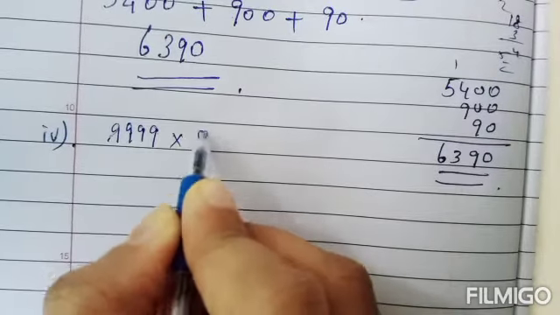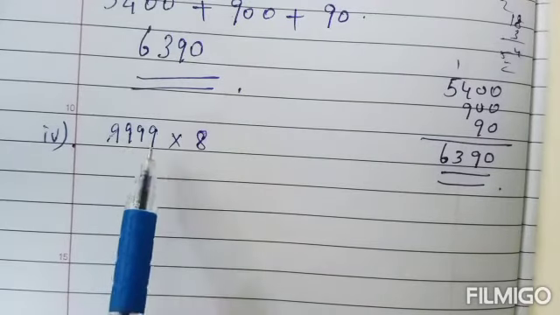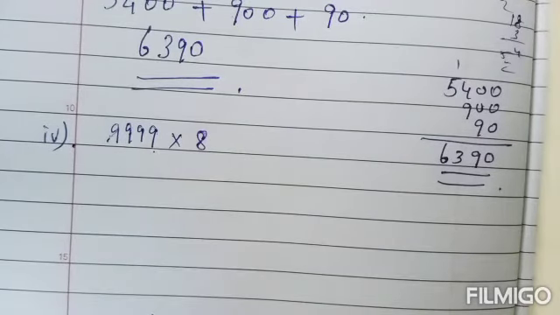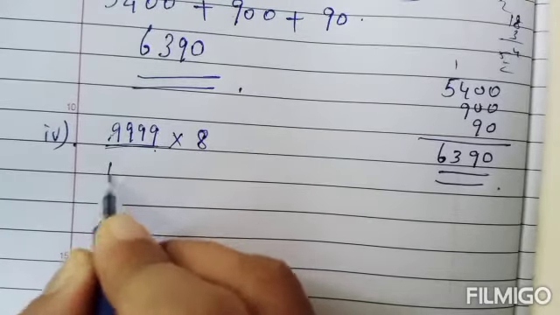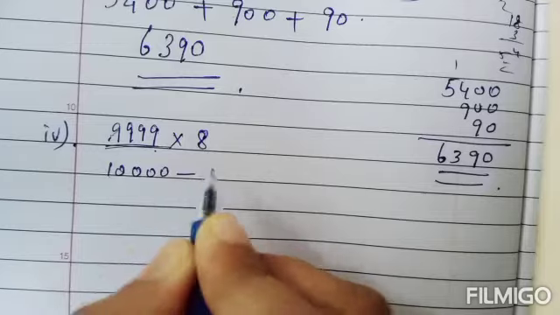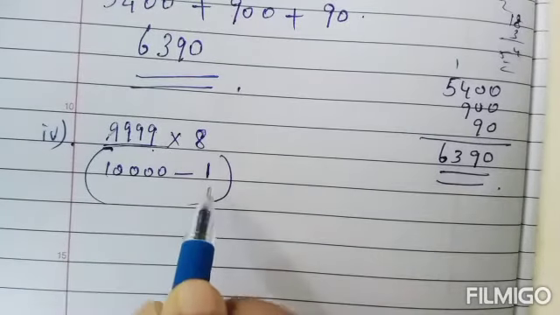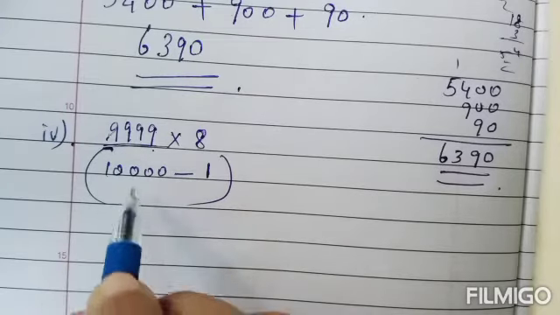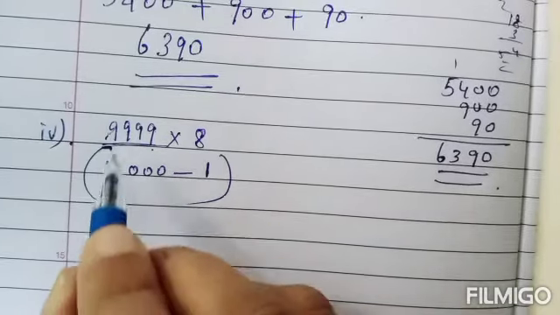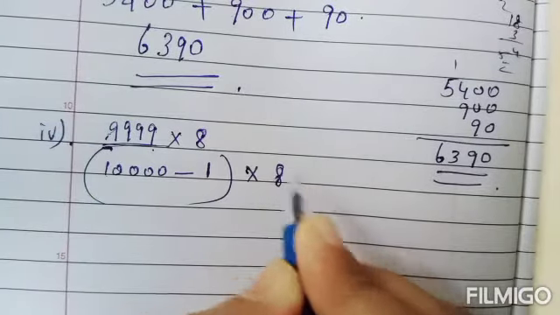Okay, in that fourth one, 9999 into 8. So here 9999, this is very close to 10,000. How can we split 9999? It is 10,000 minus 1. 10,000 minus 1, it is 9999. So in place of that we can write like this, or we can split 9999 like this, into 8.